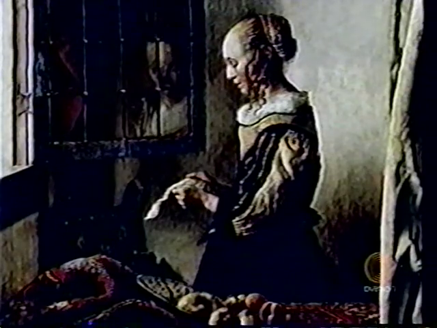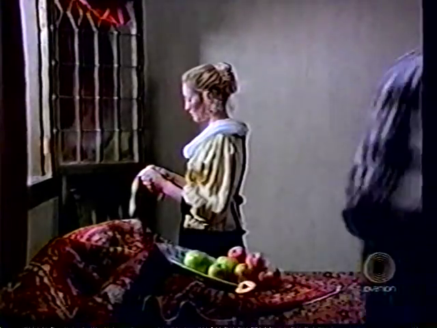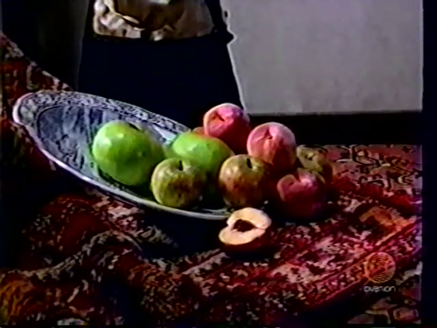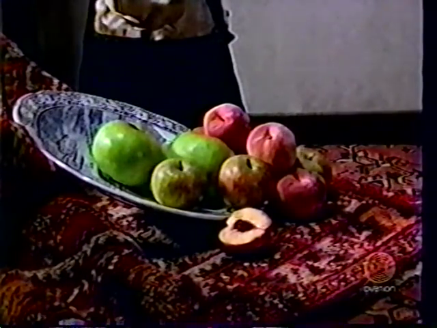Two of his greatest paintings are of a woman reading a letter. We'll reconstruct how one of them was carried out. This is the corner room with the windows that we know from several other paintings by Vermeer. He begins his composition by moving in a table with a dish of fruit on it. It separates us from the woman and makes her seem more private.